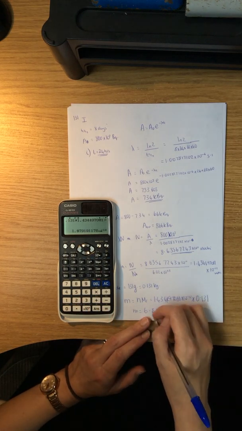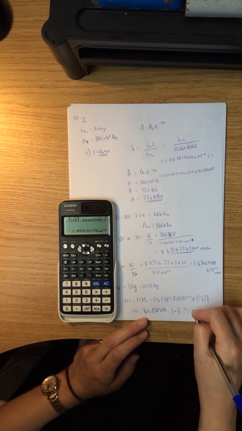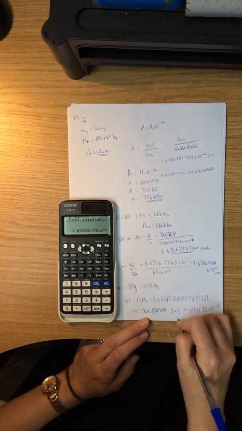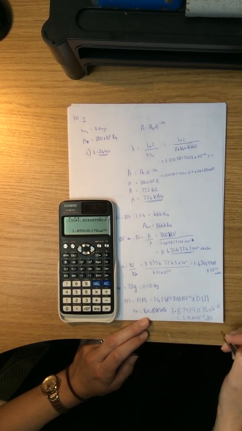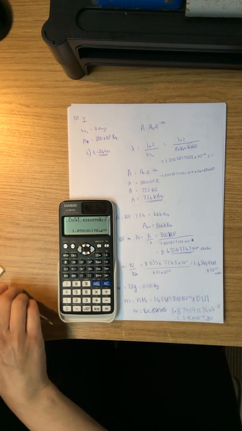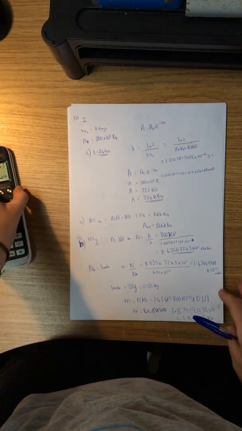And we get 1.879191176 times 10 to the minus 13, which equals 1.9 times 10 to the minus 13 kilograms. Now just check that's right. Yes, it's right. Okay, so there's your answer for that one. Last one.